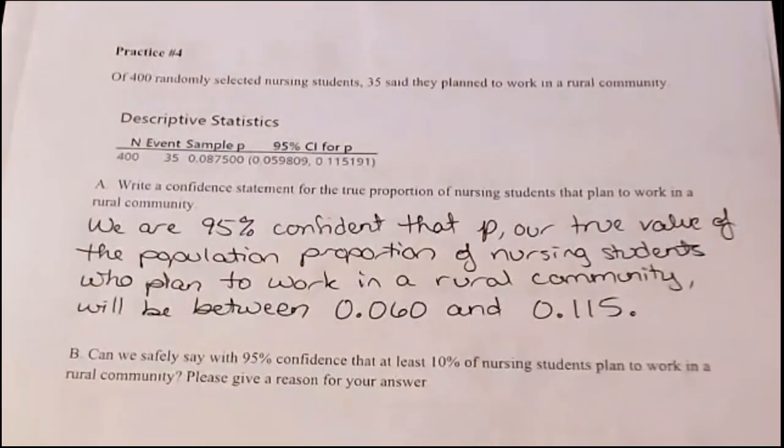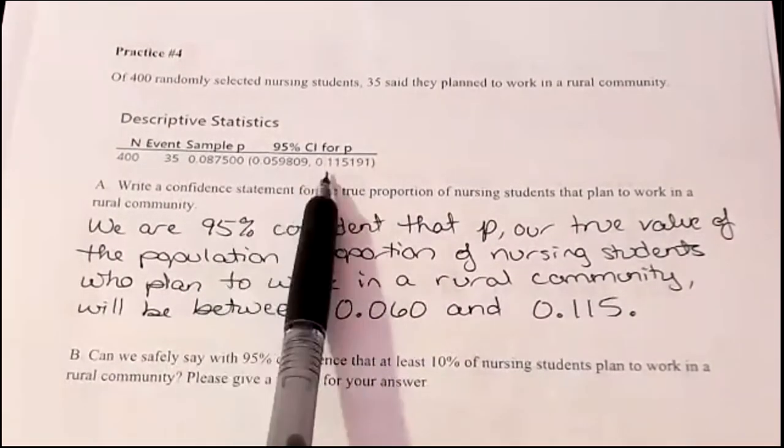Switching over to my notes. As a recap, we were told of 400 randomly selected nursing students, 35 said they planned to work in a rural community. We had a Minitab printout. Notice the information that we were provided. So these were our descriptive statistics. We were told the 95% confidence interval for the true proportion was within this range.